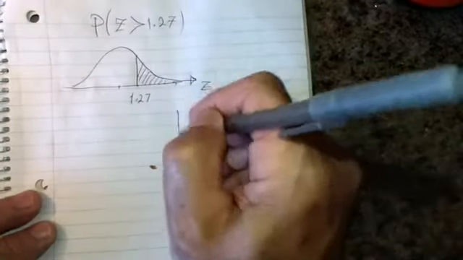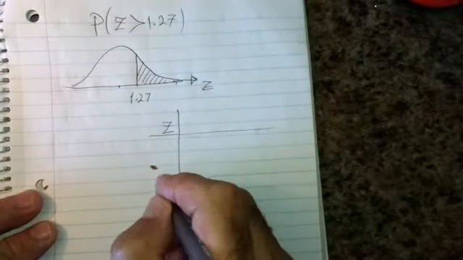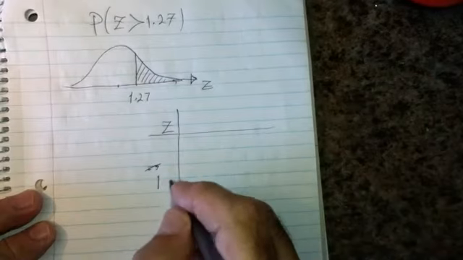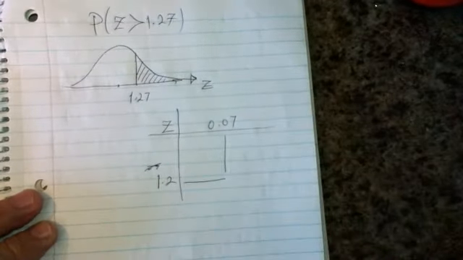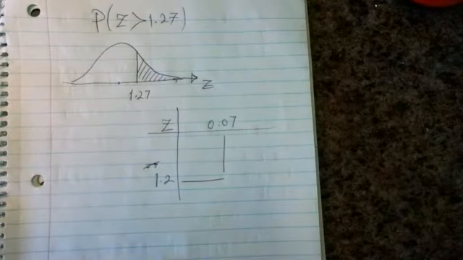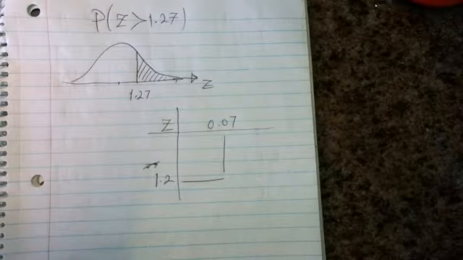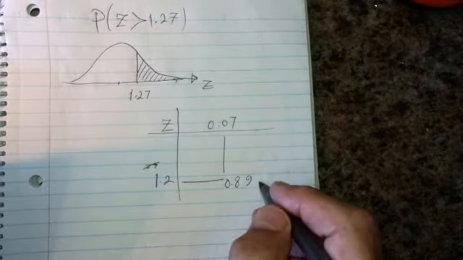So you go to the table and you find your 1.2 here and 0.07 there. It's 0.8980.